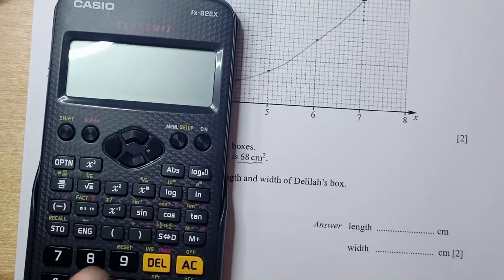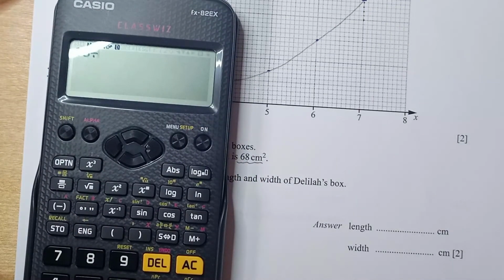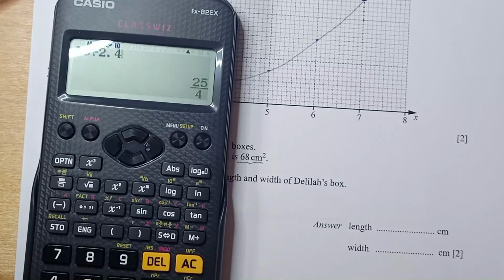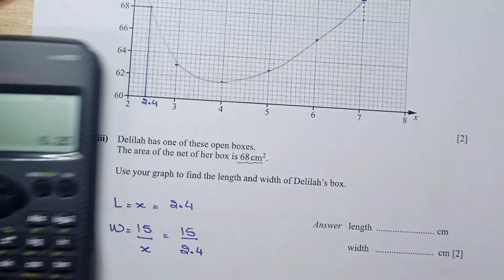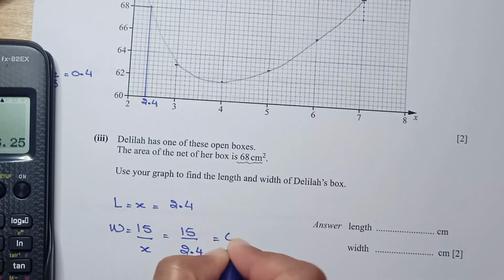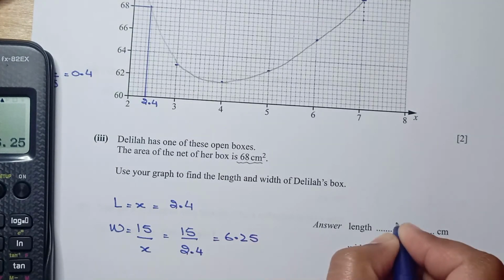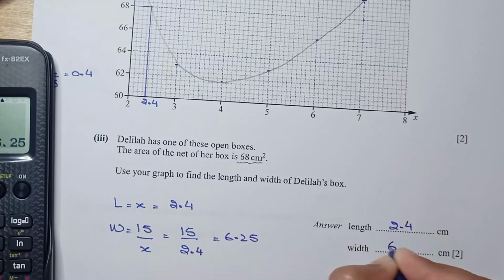So this is 15 divided by 2.4, 6.25. So the length is 2.4 centimeters and the width is 6.25 centimeters.